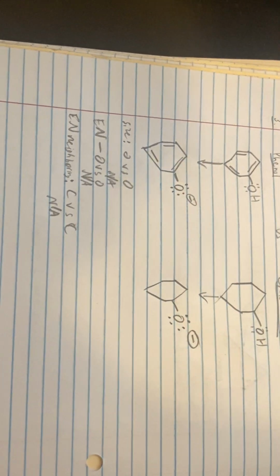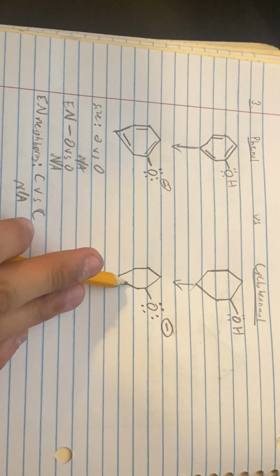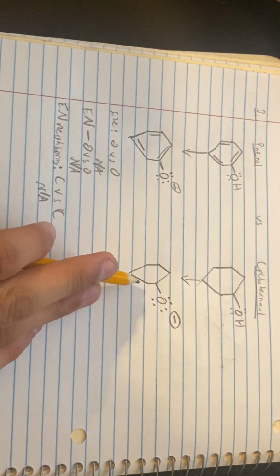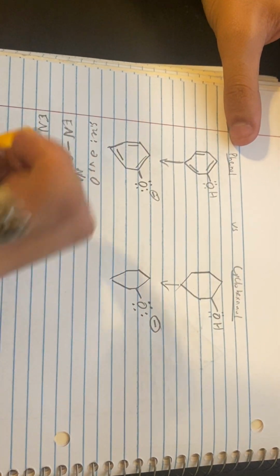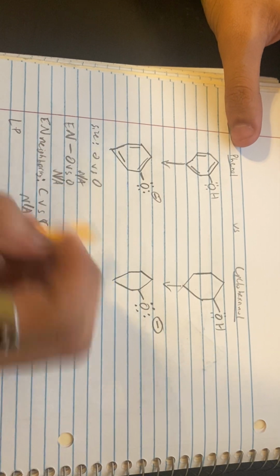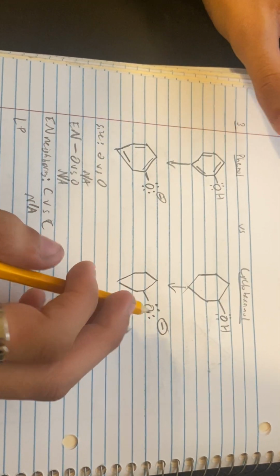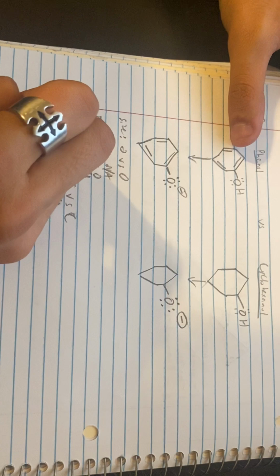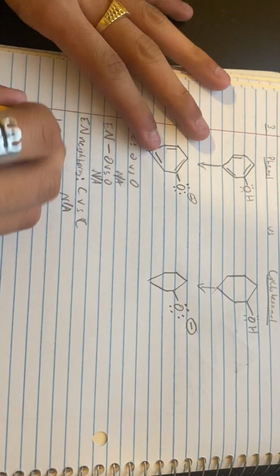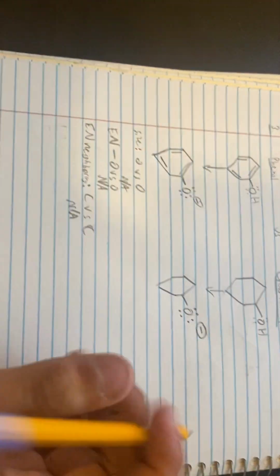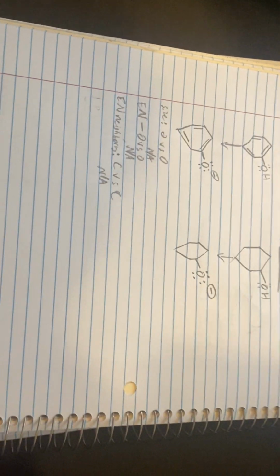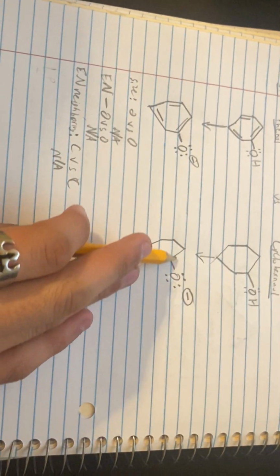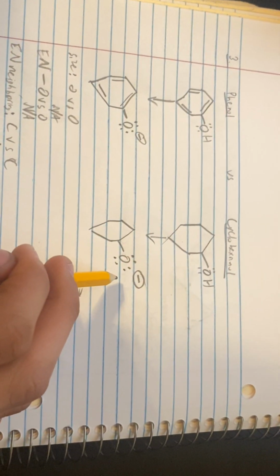So we can already tell that cyclohexanol has no double bond. To do resonance, you have to have a lone pair, then a single bond, then a double bond. I erased that, I just told you guys. So we need a lone pair and a double bond as well. Since this one has lone pairs but doesn't have any double bonds, we know that it has no resonance. This one has double bonds, so we know that it is going to have resonance.